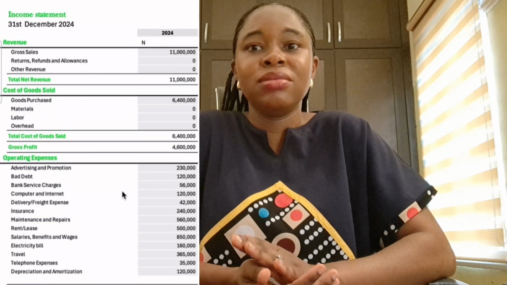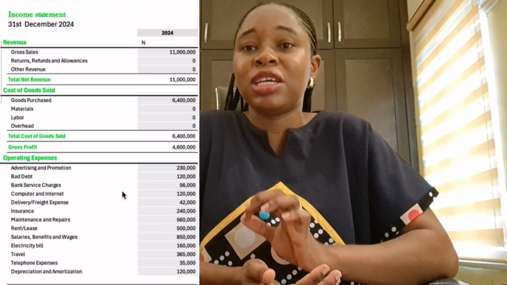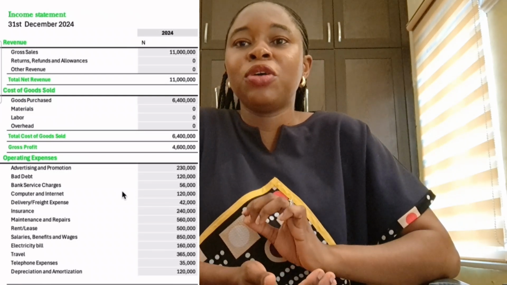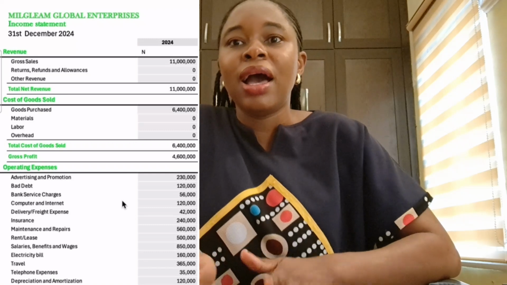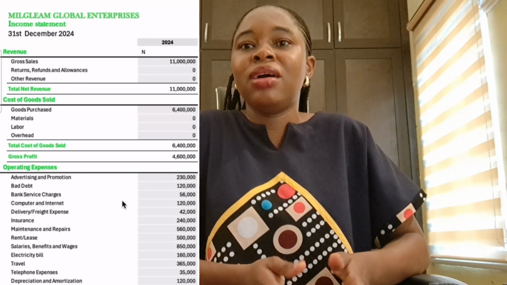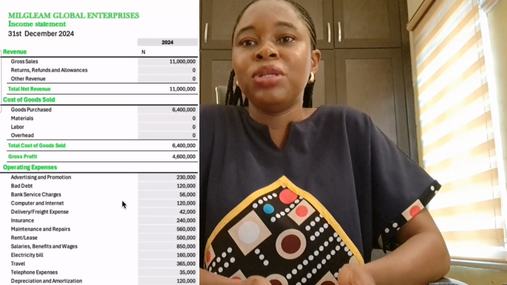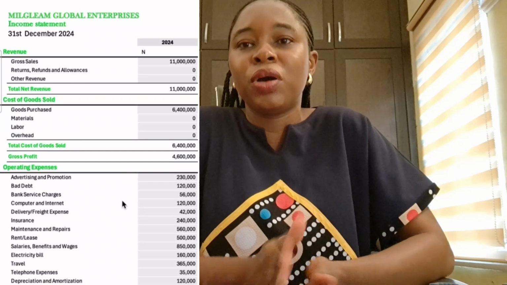For the revenue section, we have the total sales. So the total sales, then less any returns or refunds or discounts or allowances. Then if the company has any other revenue, you can add that. Then we have the total net revenue. That's the part for the revenue section.